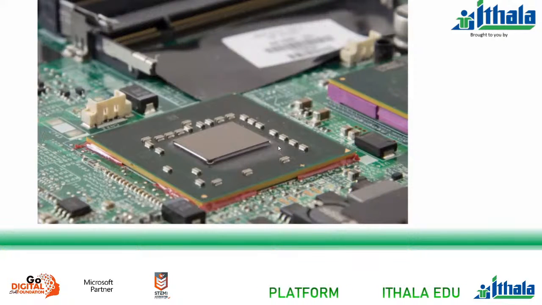The GPU is also referred to as the display adapter, a graphics card, a video adapter, a video card, a video controller, or even a gaming card, like I've mentioned earlier on. So even when you are playing games, you need to have bigger graphics.